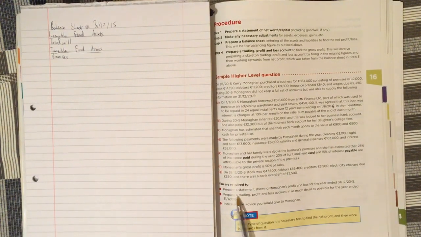All right, so working's done, on to the actual first thing I'm asked for here, which is a balance sheet. The reason I'm doing the balance sheet first is I don't have enough information yet to come up with the profit for the company, so I can't prepare a trading profit and loss account.